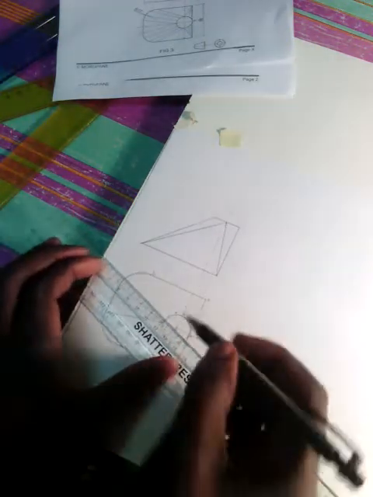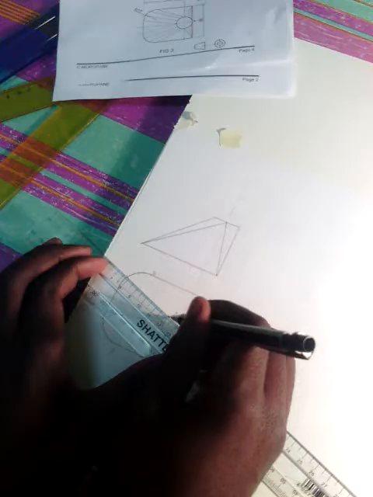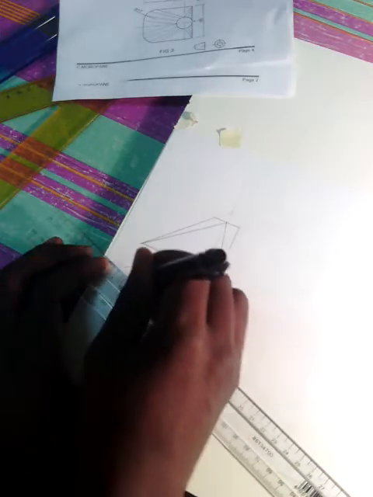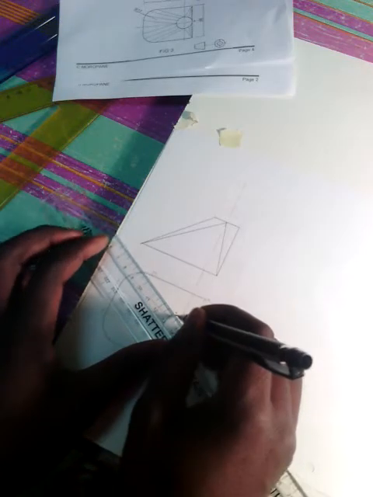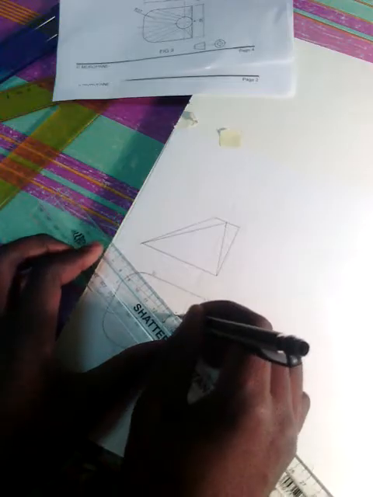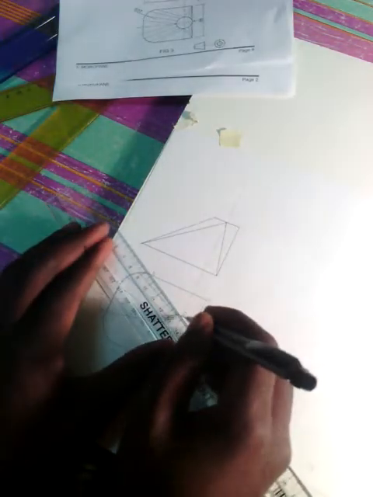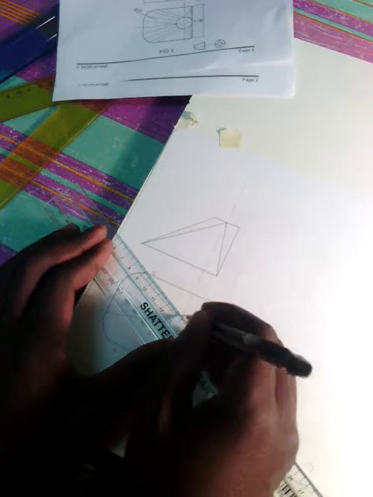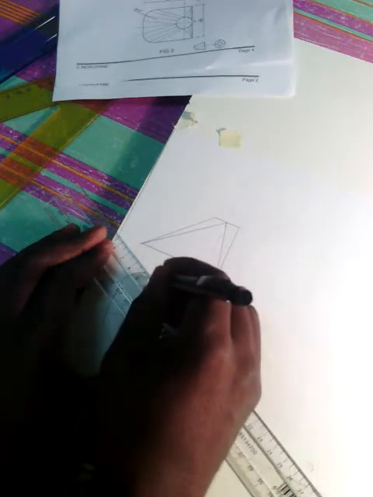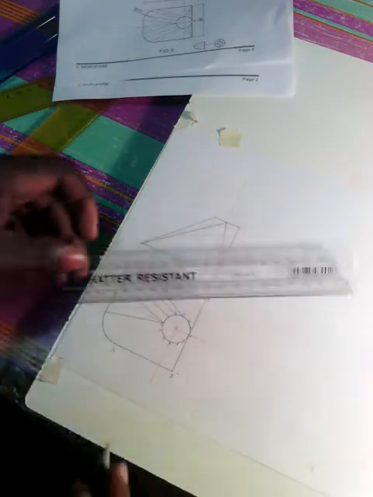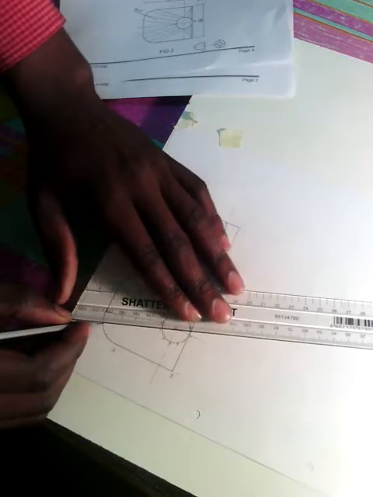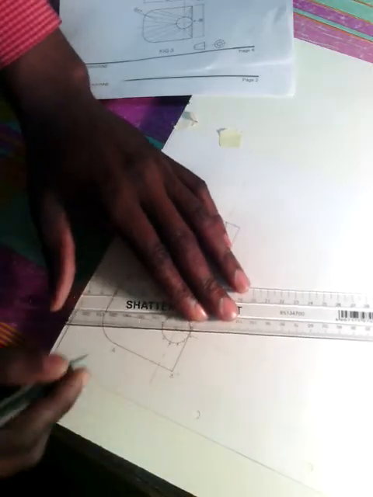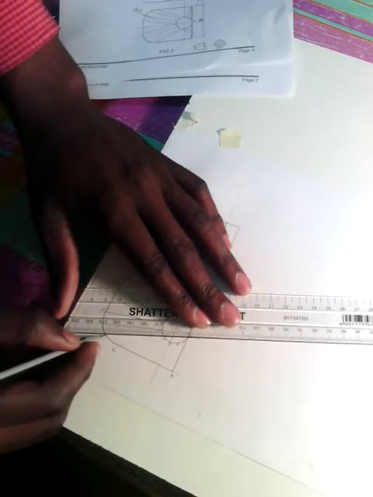Now we join point 1 with the first unknown point, like this. Then we join point 2 with the second unknown, like this. Then we join point 3 with point D, like this. Even on this side, you join point 11 with the bottom unknown. Then you join point 10 with your second unknown.